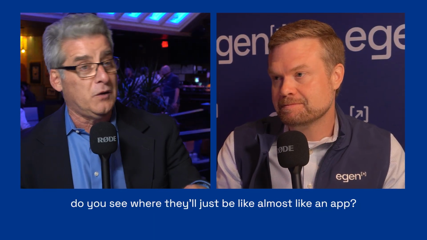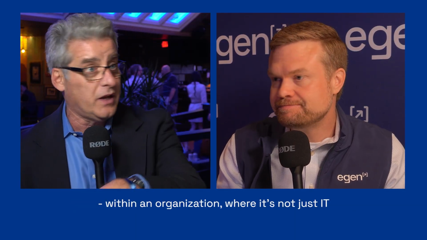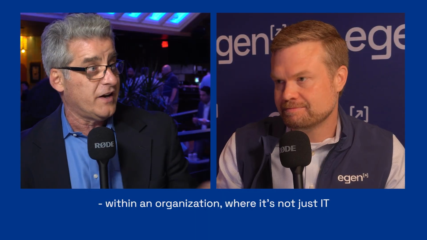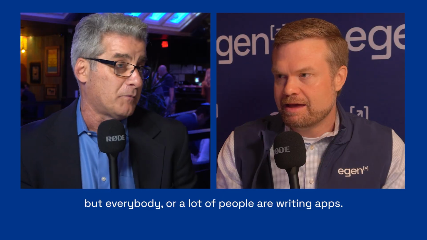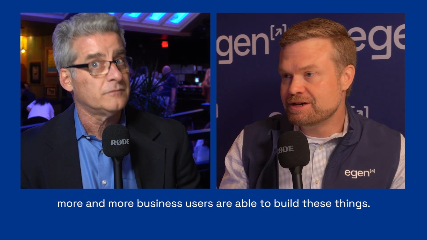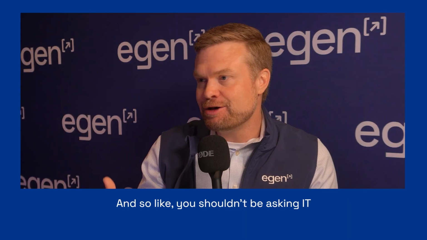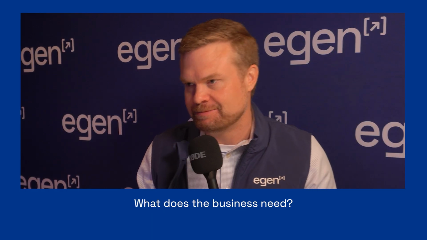I mean, do you see where it'll be almost like an app, I'll use the App Store as an analogy, within an organization where it's not just IT that's making all the approved apps, but a lot of people are writing apps. And I think what we're going to find is more and more business users are able to build these things. And so you shouldn't be asking IT, what does the business need? You should be asking the business, what does the business need?